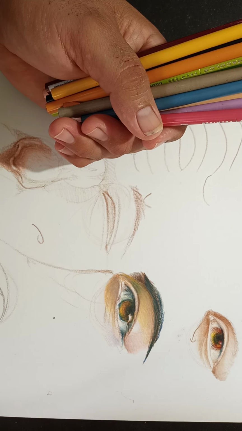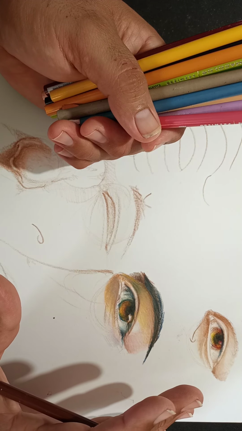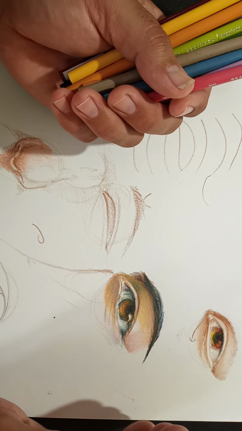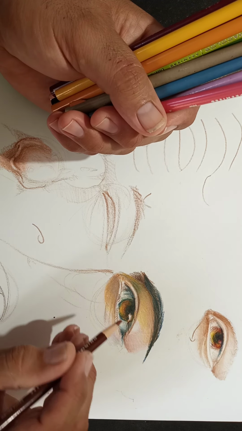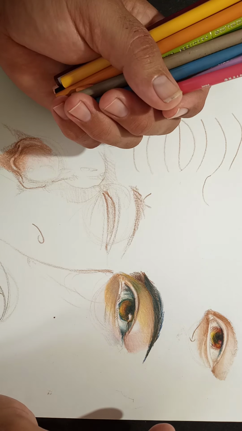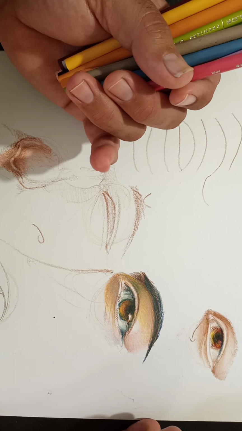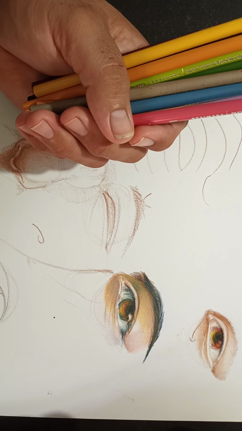I do not want you to forget about your lights, your shadows, your midtones, all those kinds of things. And also, of course, the smooth blending. A lot of people, as soon as they get the color, they just want to fill. And that's about as far as it goes. The color itself is much better than graphite because it's more stimulating to the eye.